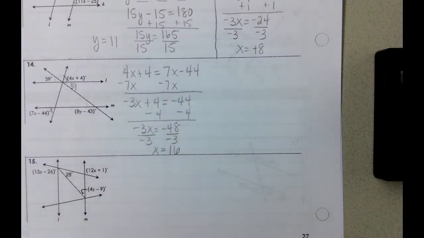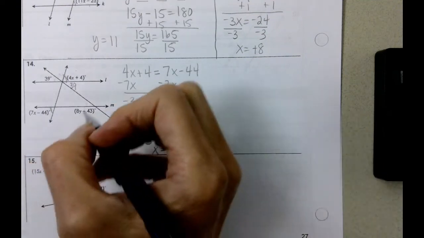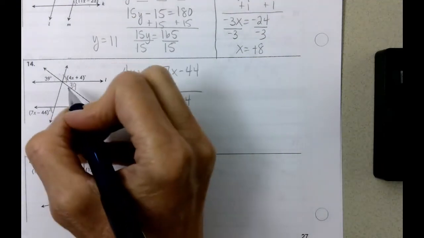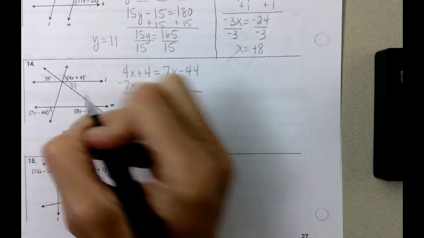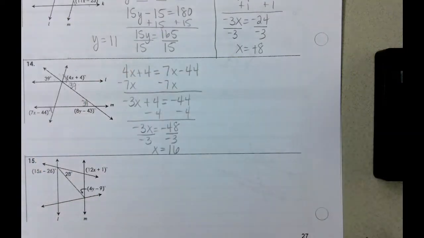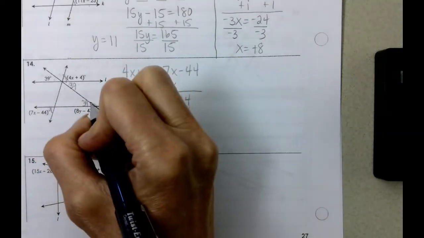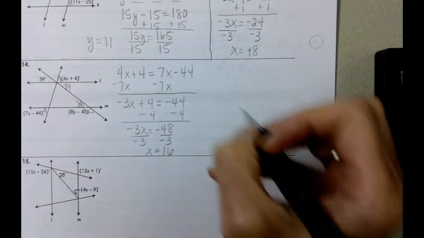And once we know that, then I can also look at this from the perspective of alternate interior angles. If this angle is 39, then this angle is also 39. And then the relationship that we see is that this angle plus this angle forms a linear pair.